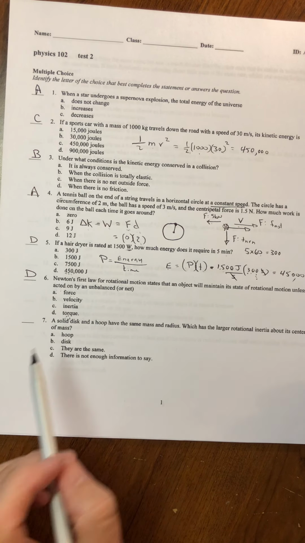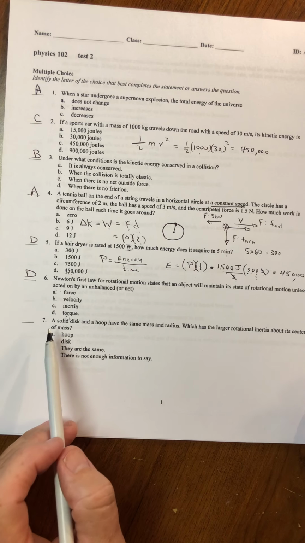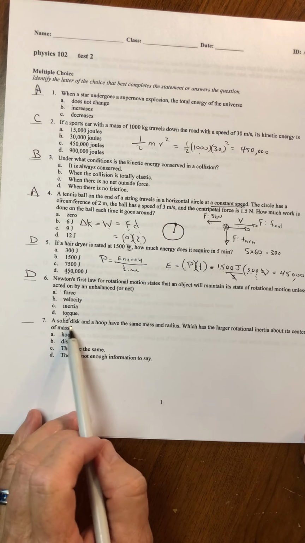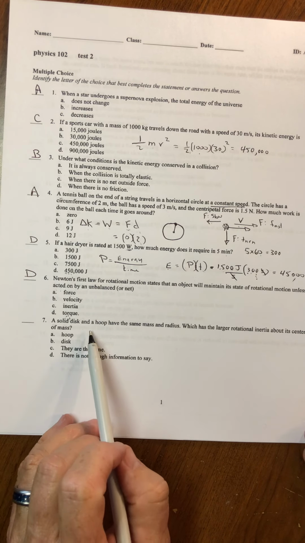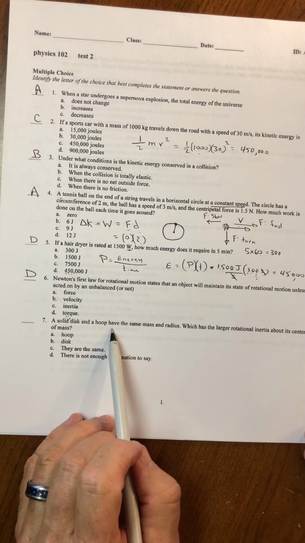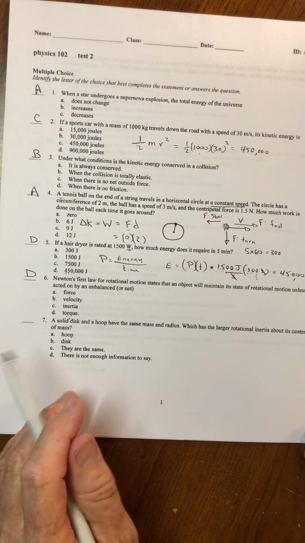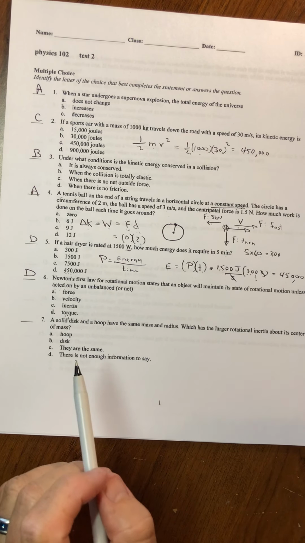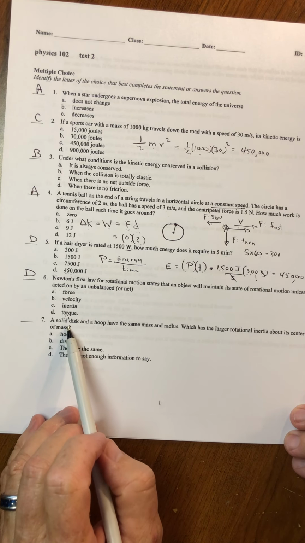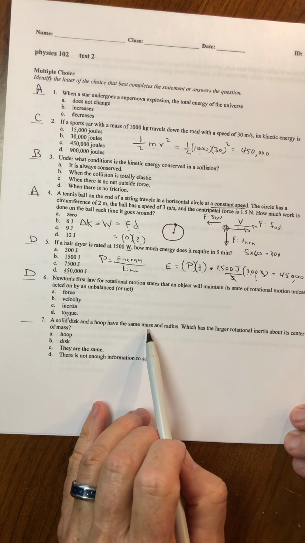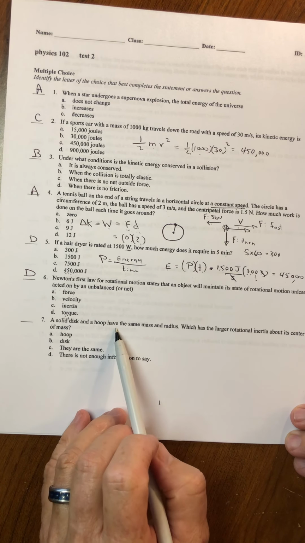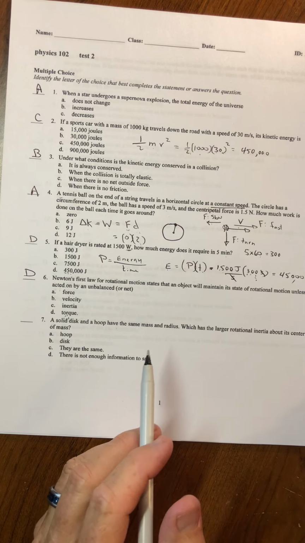Number 7, again, another rotation. You might even remember me doing this one in class. I took a solid black disc and a black hoop. They had the same mass and the same radius, if you remember those two. And I rolled them down the incline, and I had them race. And if you remember, the disc won. And the argument was that it was harder to get the hoop to rotate. It had a larger rotational inertia.